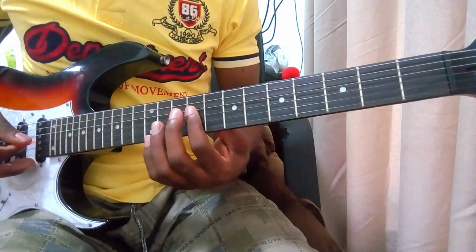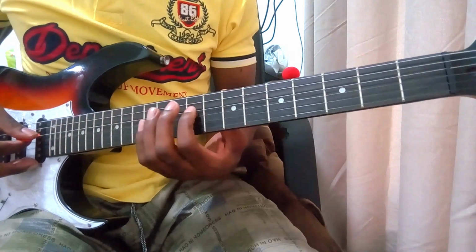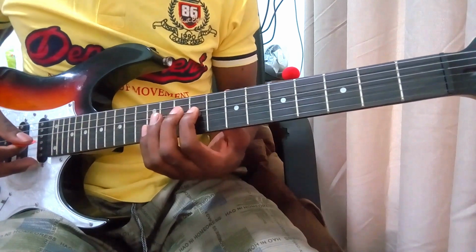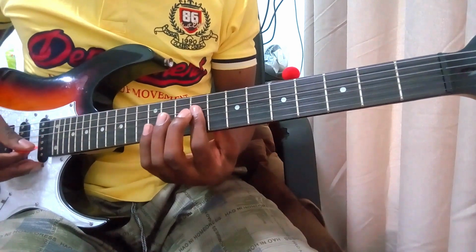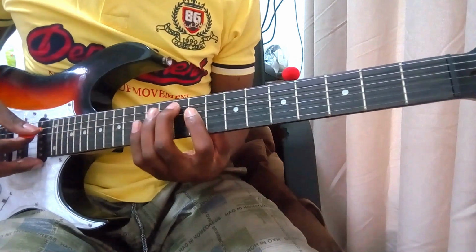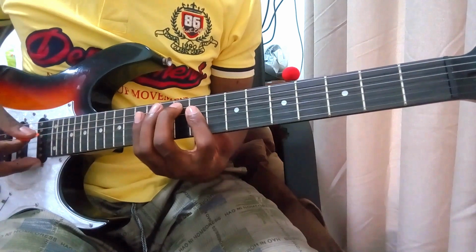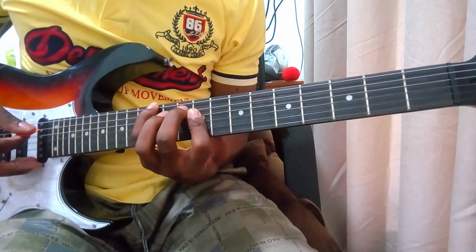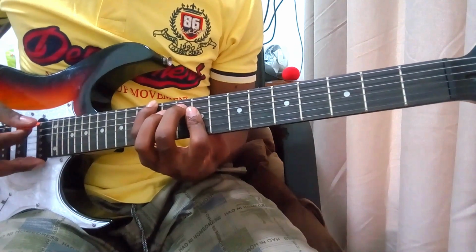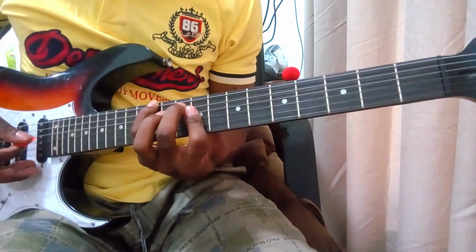That's the 9th fret on the 4th string, the 9th fret on the 3rd string. I press them together, and then the 10th fret on the 5th string, and then the 12th fret on the 6th string. Okay, that's the shape of the minor.